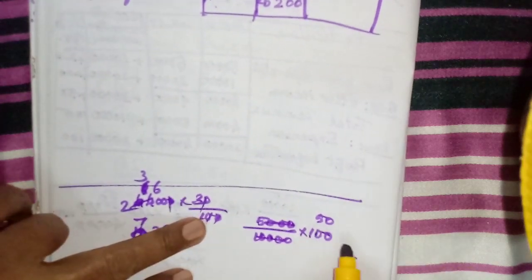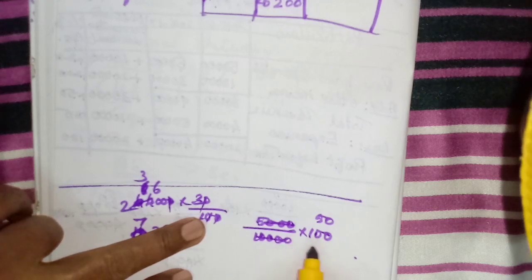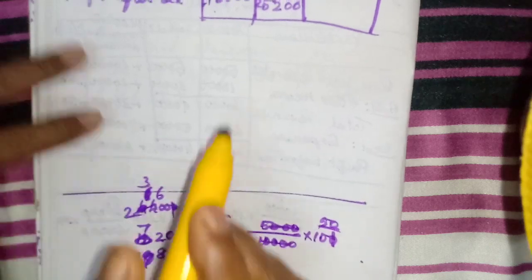Yeah, here on 0 we will cut, isn't it? So 5 into 10, 50 we will get.